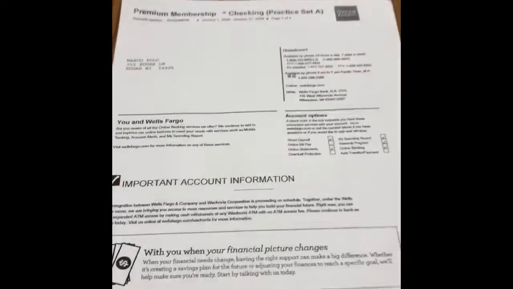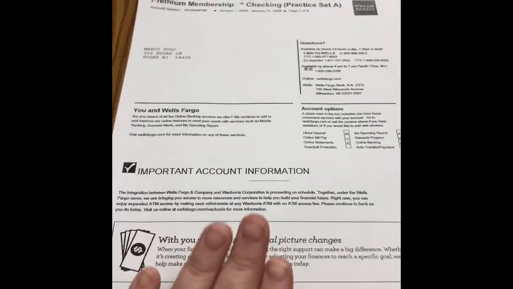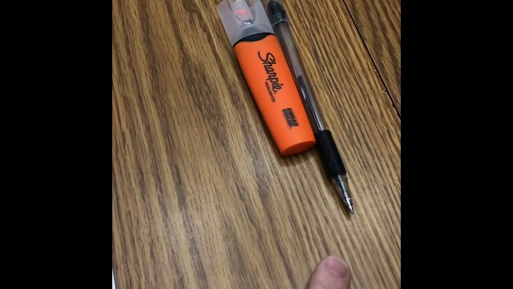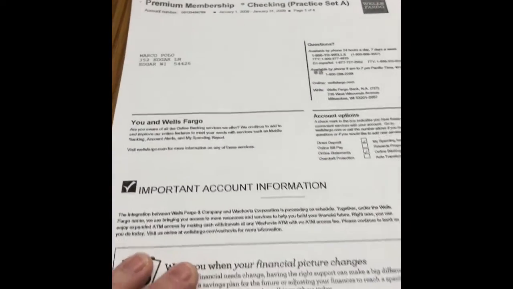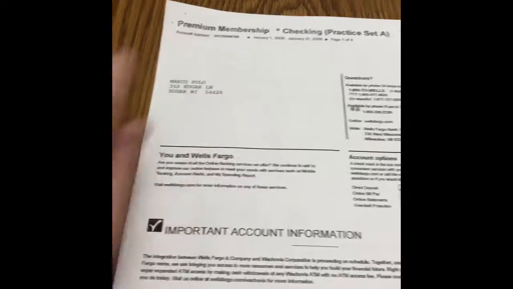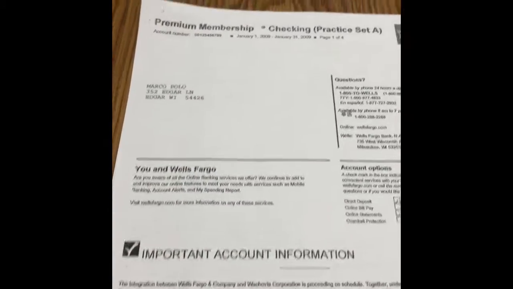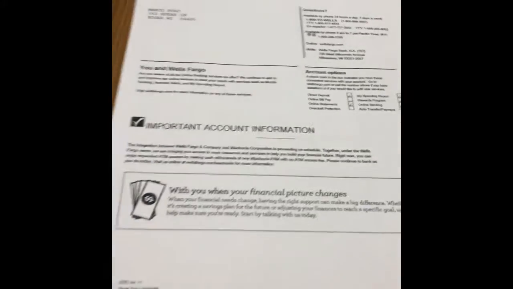So I want to talk a little bit about what the statement looks like and how you go about reconciling it. To do this part of the activity, you're going to need practice set A. You're going to need a pencil or pen, a highlighter if you have one, you don't need it, and a calculator. The first thing I would suggest you do is remove the staple from the upper corner of your packet.